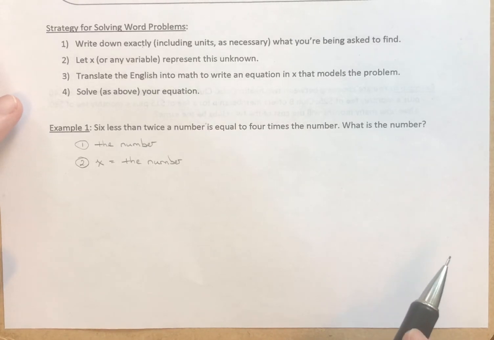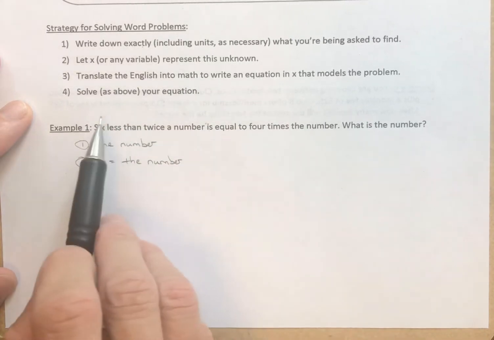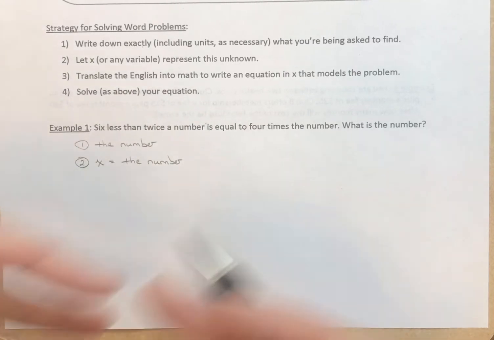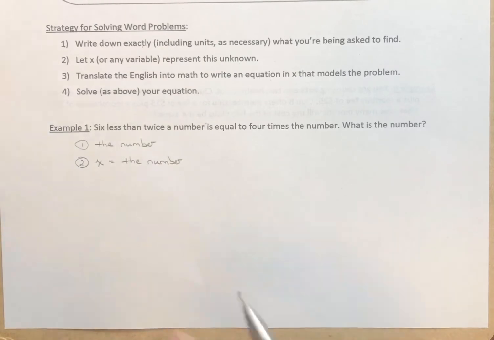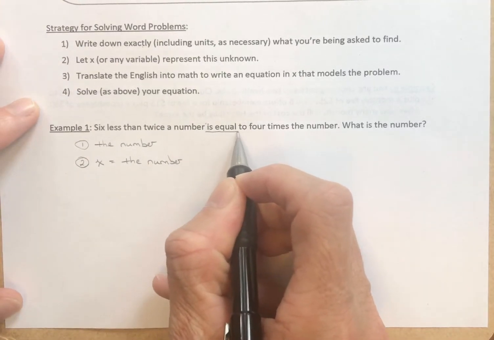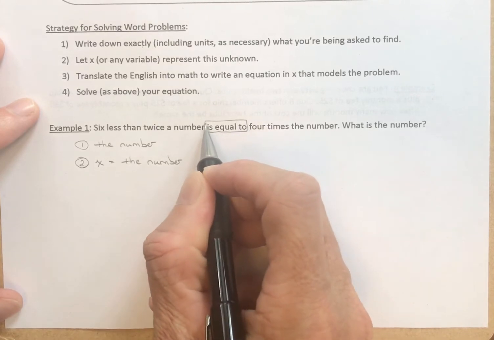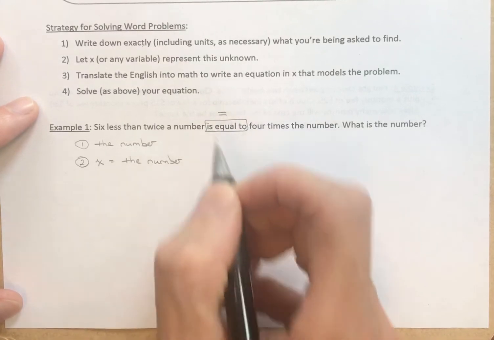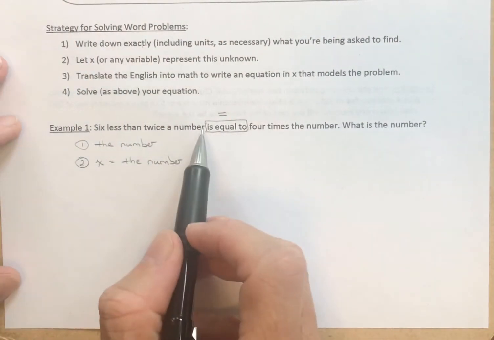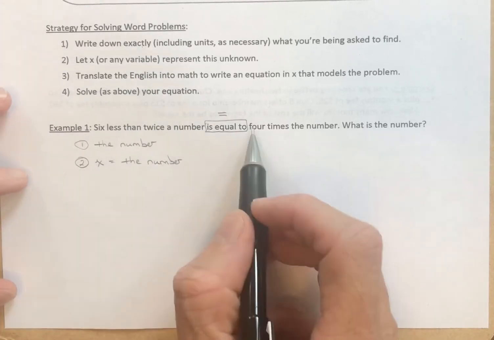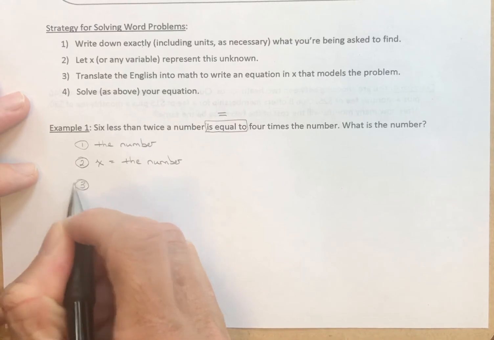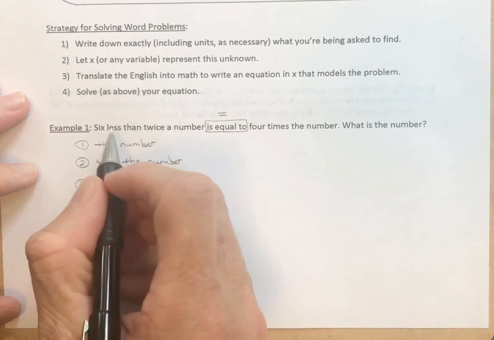Step 3, let's do some translation. This is obviously lots of English, and we need to translate this English into a math equation that models what it is we have here. I like to start off looking for the equal sign. "Is equal to" is the phrase that is our equal sign. And that's what's going to separate our equation into 2 parts. What comes before that will go on the left, and what comes after that will go on the right. Now let's look at the left. So again, here's step 3. On the left, 6 less than.